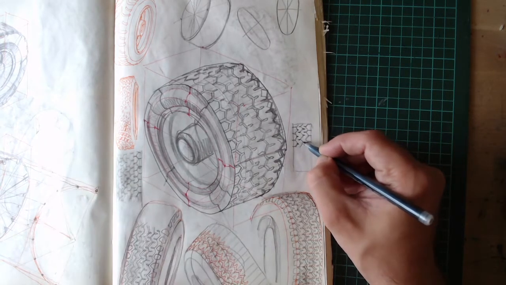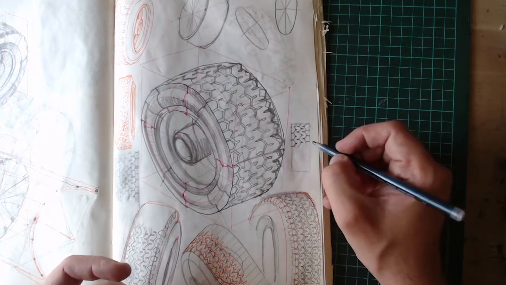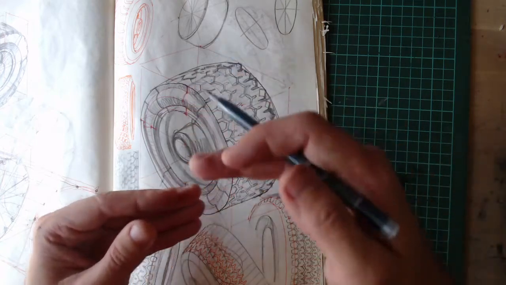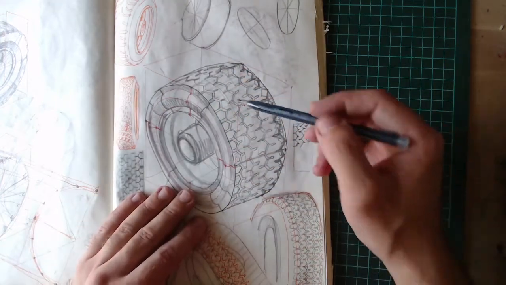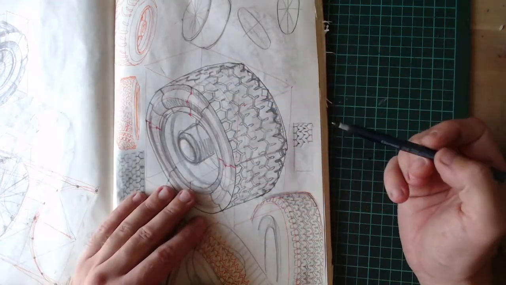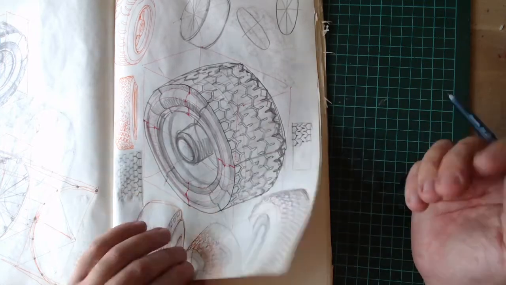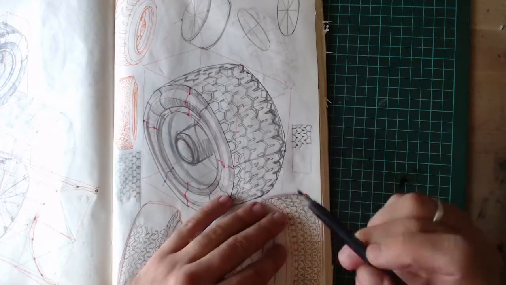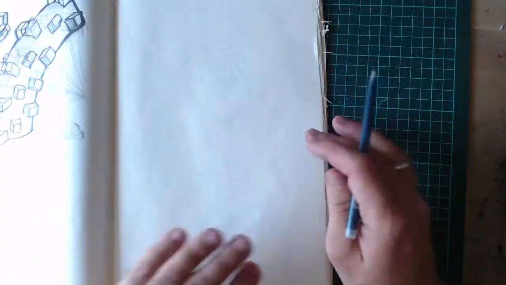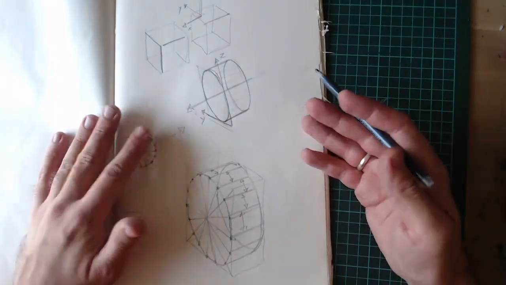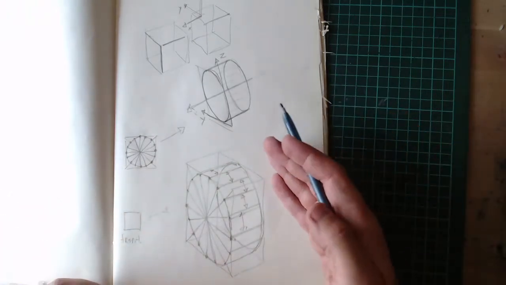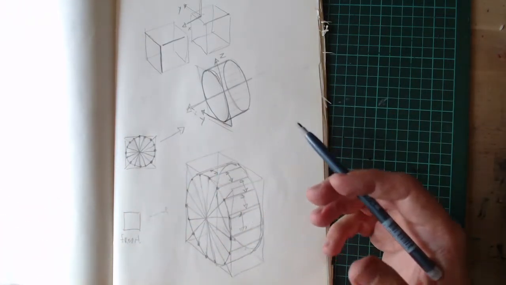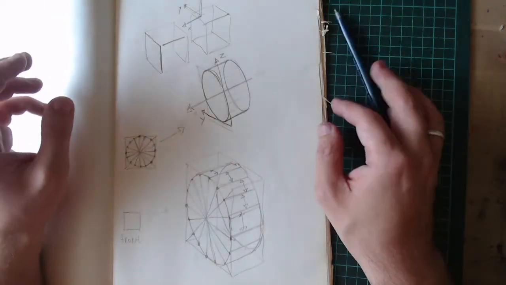So you need to practice this skill of breaking things down into simple parts, simple elements. Find this construction, kind of a simple thing, a pattern, right? Then for drawing we need to combine it together. We need to put this pattern on a round thing.